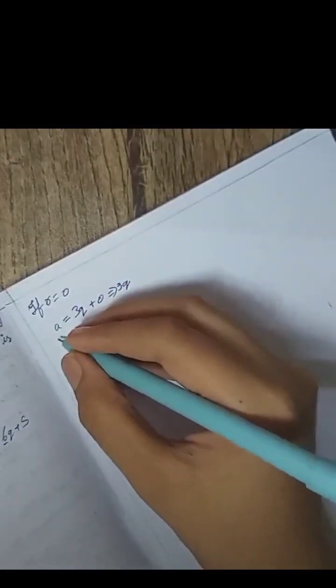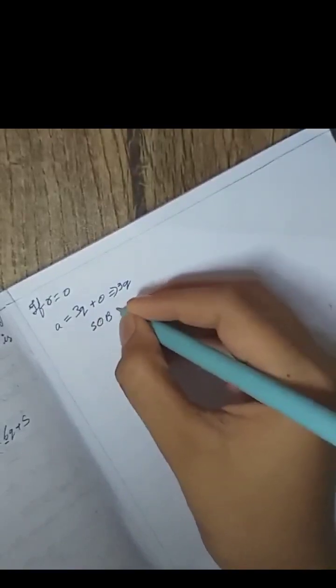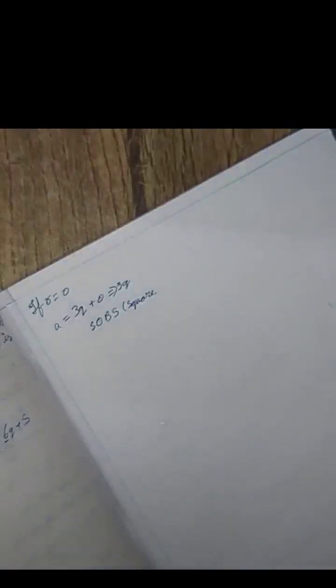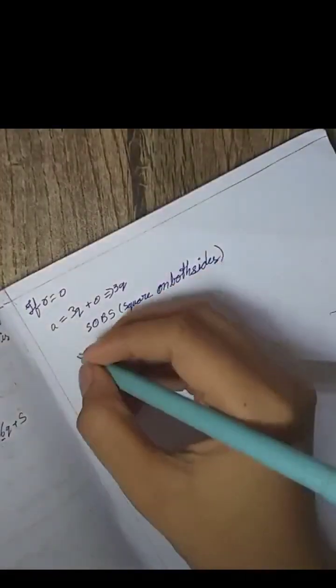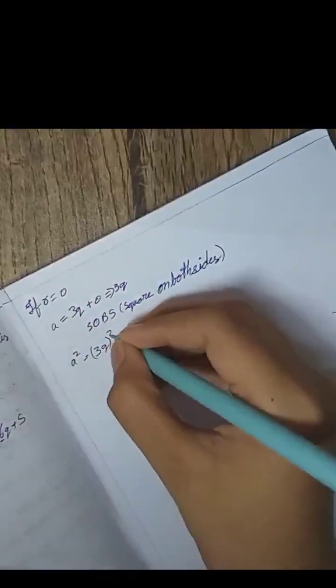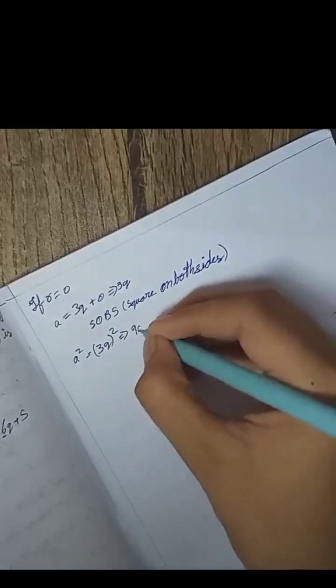As we need a square, we need to square on both sides. a square is equal to 3q whole square. Here it is equal to 9q square.